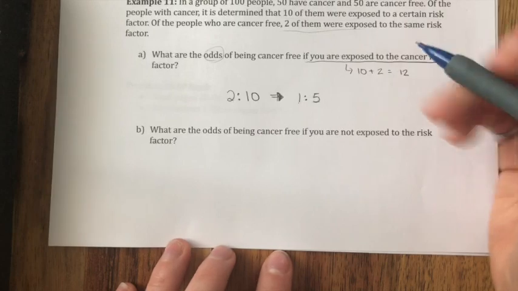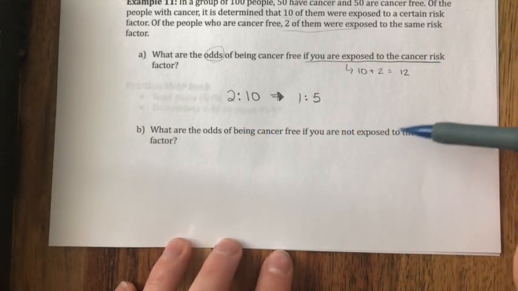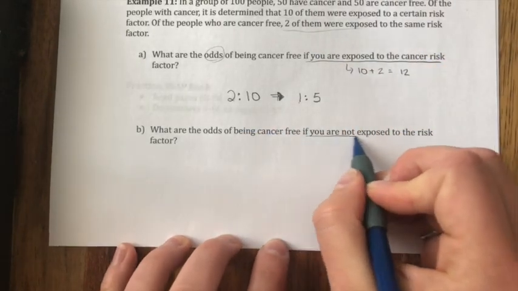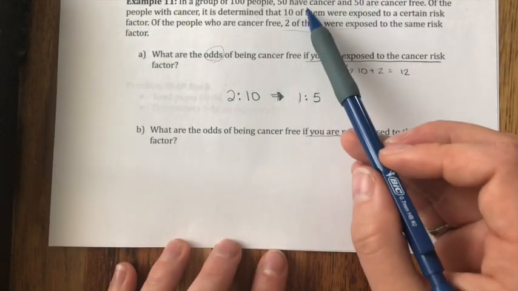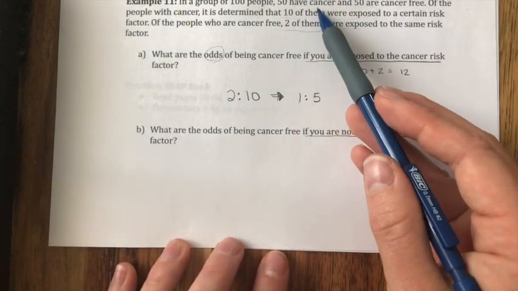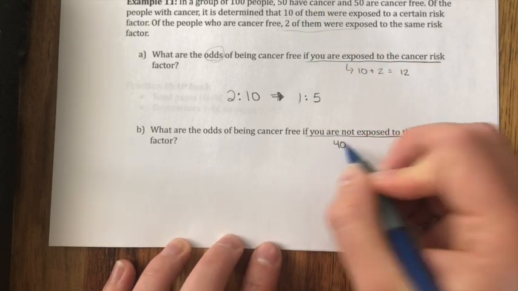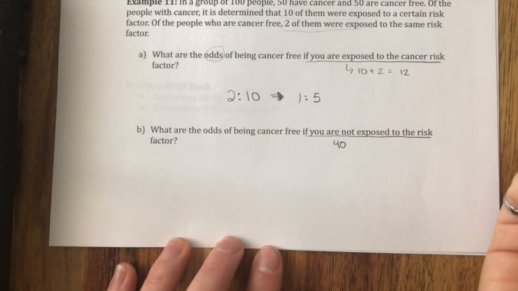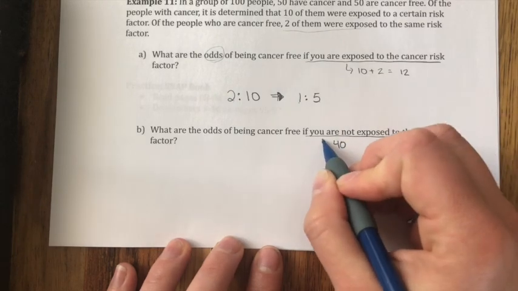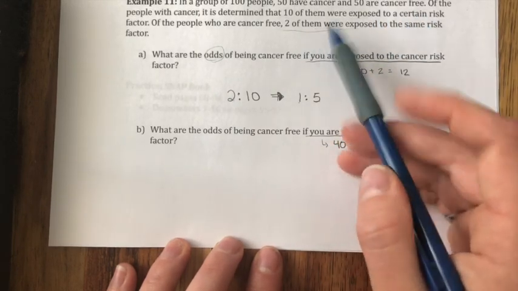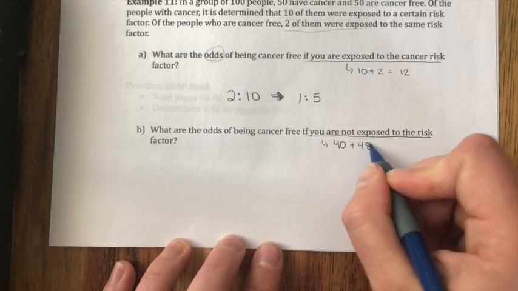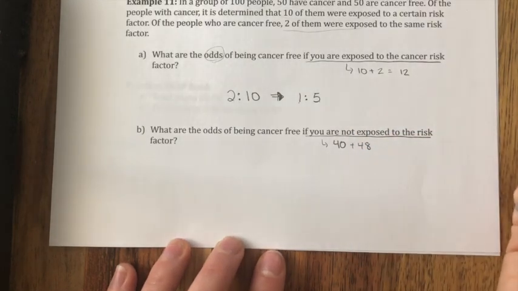The second thing that we want to look at is, what are the odds of being cancer-free if you're not exposed? So this is the flip side. Okay, so of the 50 who have cancer, 40 of them were not exposed, right? Because 10 of them were. And of the 50 who are cancer-free, 2 of them were exposed, so that means 48 were not exposed.